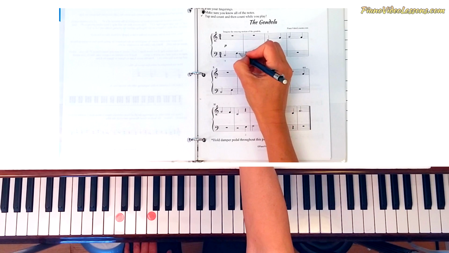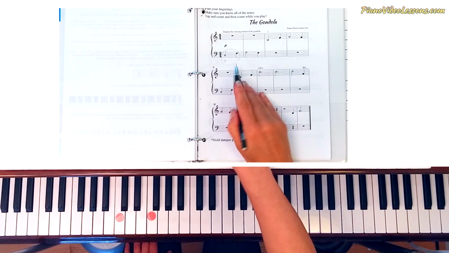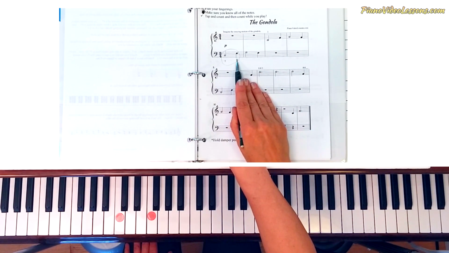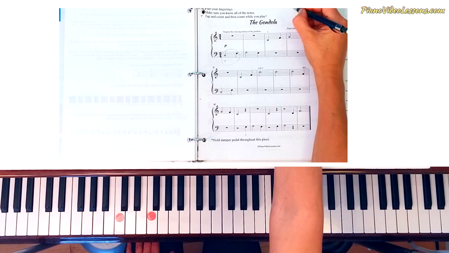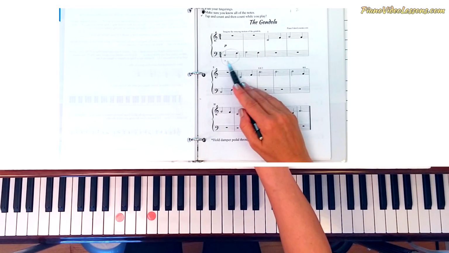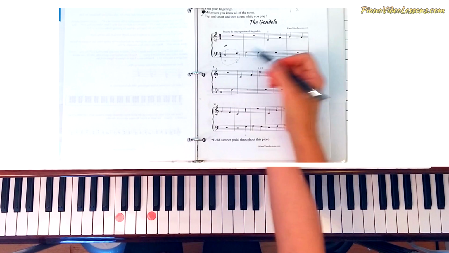So this is a fourth. And if I've used finger 5 to start the fourth, you know what finger I'm going to use to finish it. Because the pairs are 4 and 1, or 5 and 2. So in this case, I'm going to play my 2 on the second note.